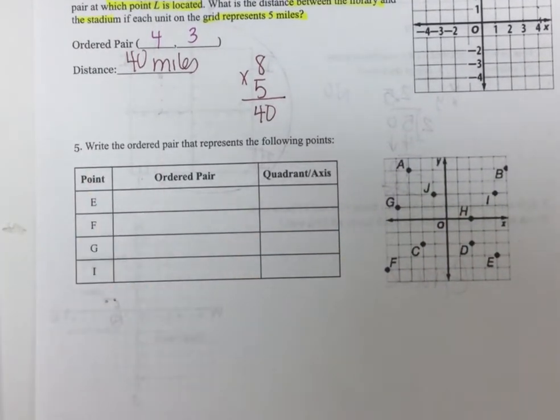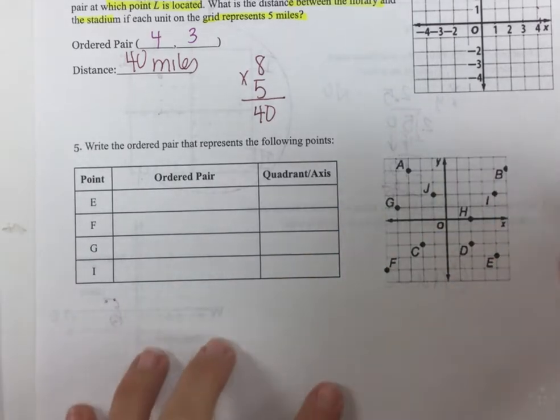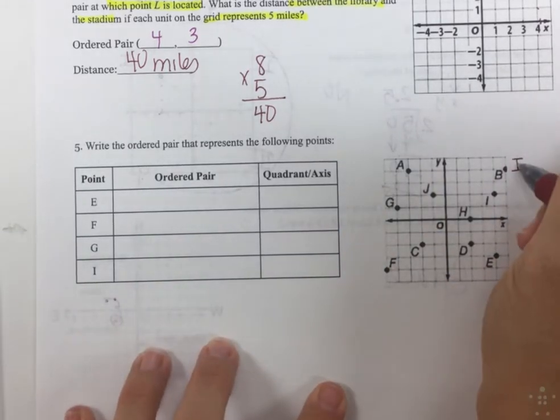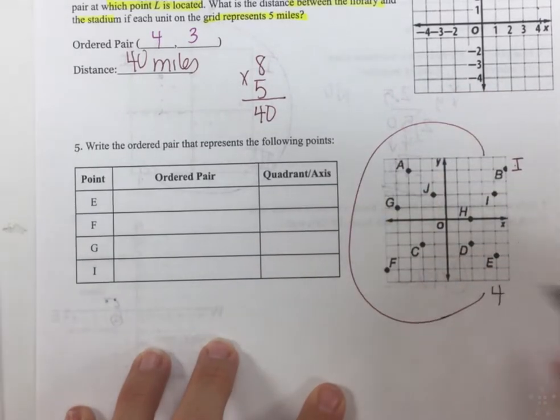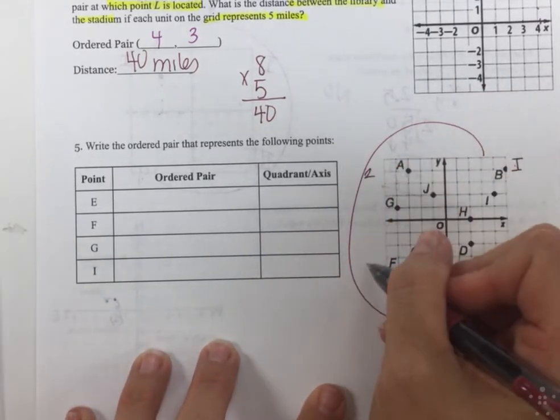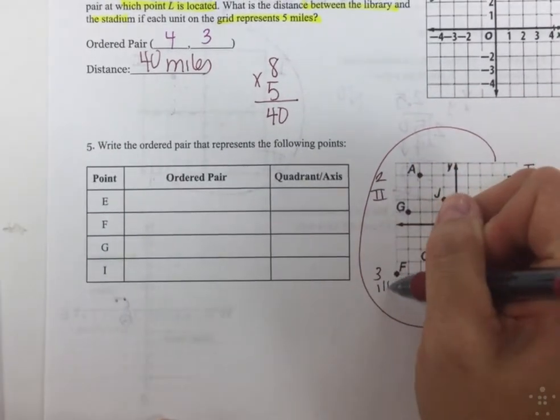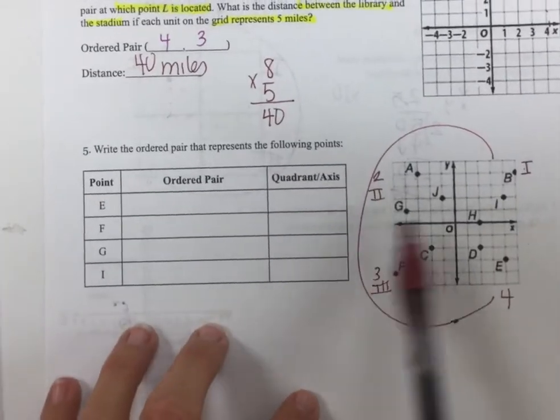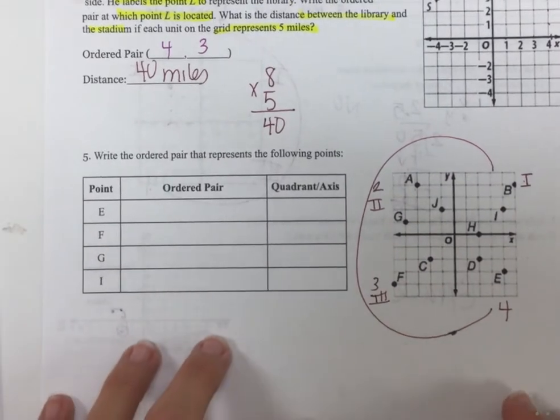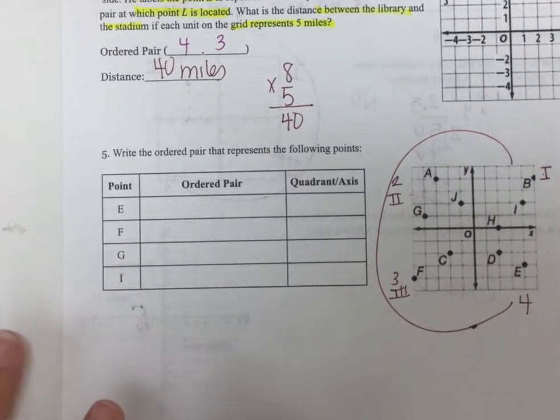All right, next question here, problem number 5. Write the ordered pair that represents the following points, and then we're going to tell where it lands. So remember, this is quadrant 1. I see 4. So 2 and 3. So if your teacher wants you to actually write the Roman numerals, then you can write it that way. I'm going to put 1, 2, 3, 4 just to kind of save time. Not that much time, but anyway.